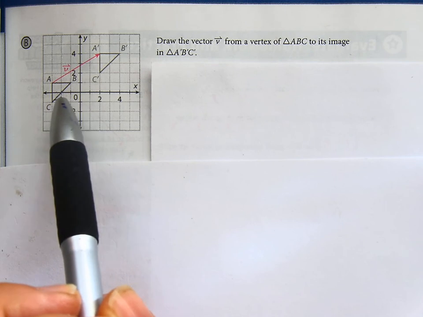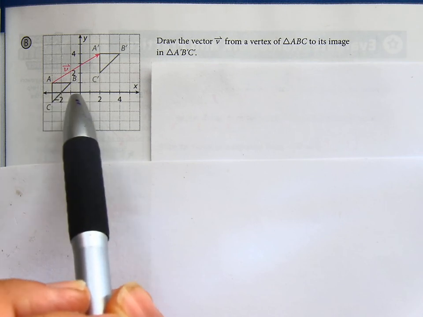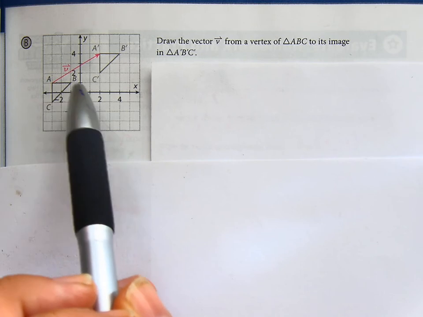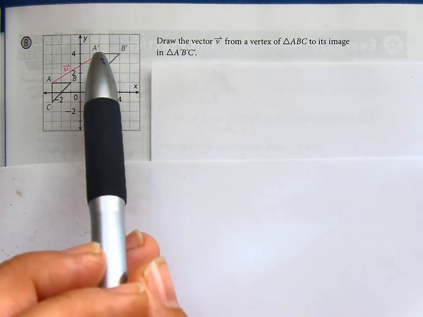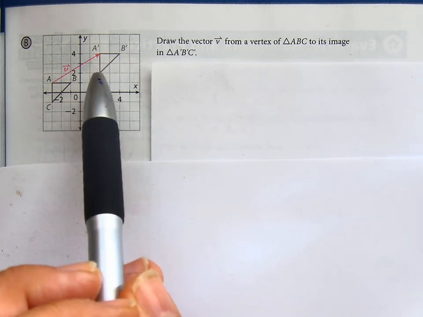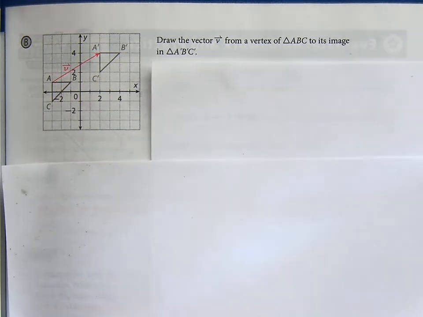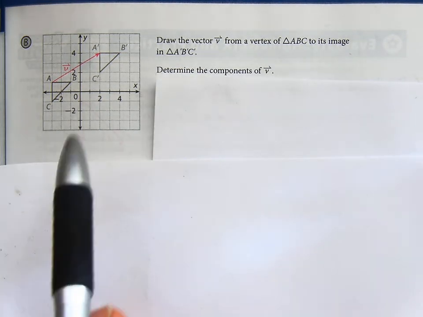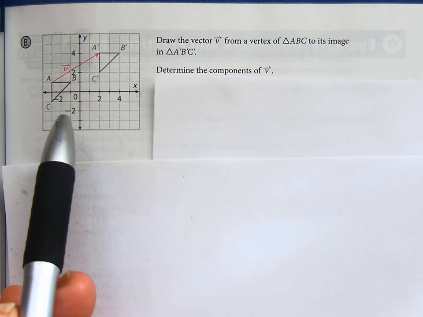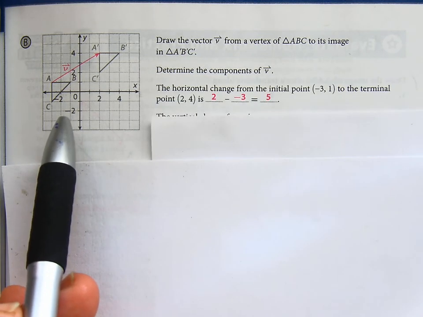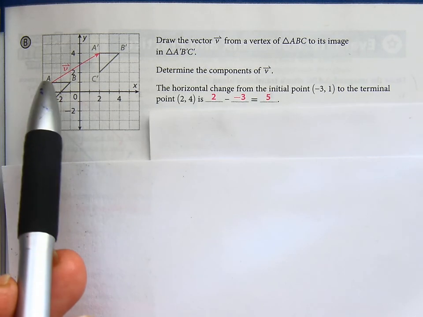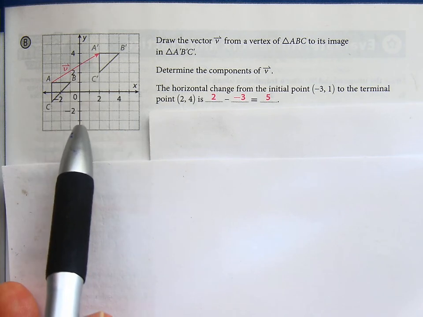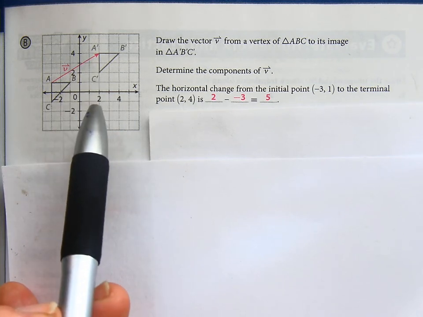So we have our coordinate pair, over 2, up 4. So 2, 4 is what we're moving to. So the question is what minus -2, and -3 is going to give us our answer.